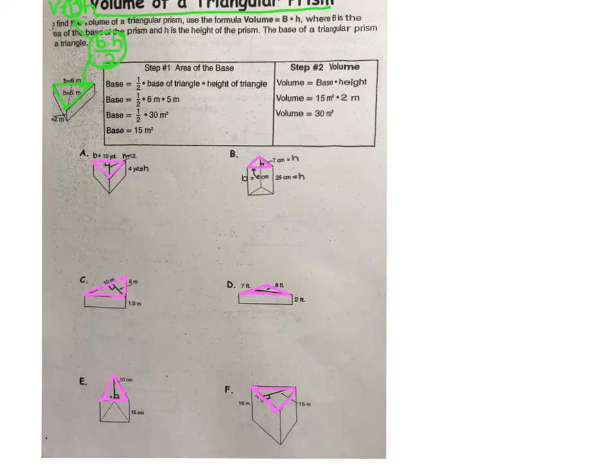Make sure you have a calculator, a pencil, and of course your packet. Let's start with letter A. Like I stated before, we're going to substitute the triangle formula, area of a triangle, in for big B. So your formula looks like this. Volume equals base times height divided by 2. And of course, this is the information off the triangular face. And then the overall prism height, represented by the second H.